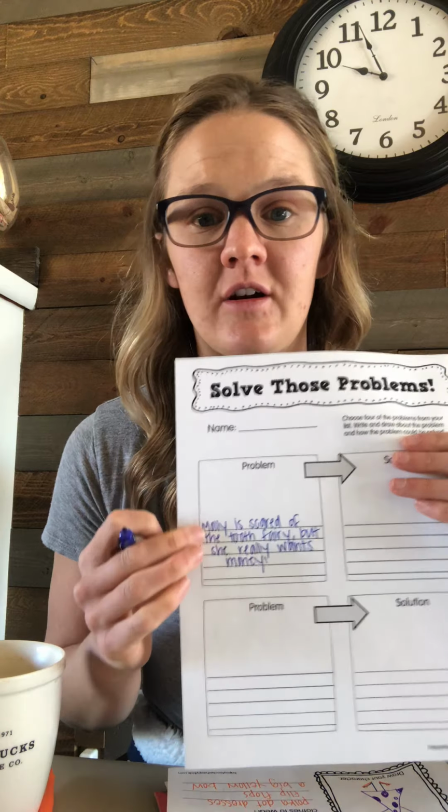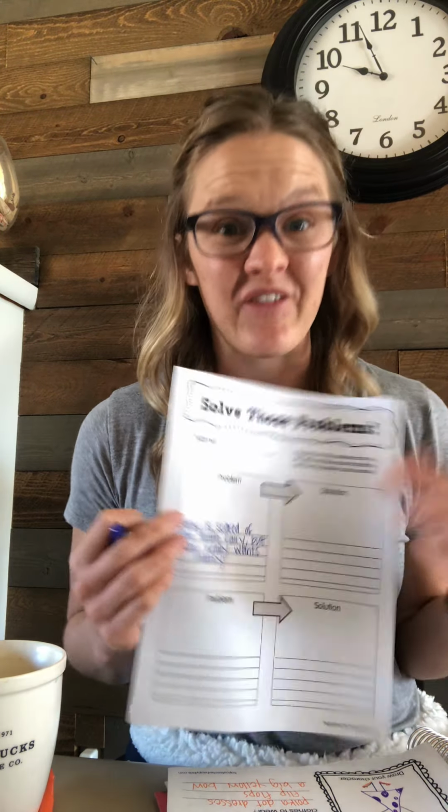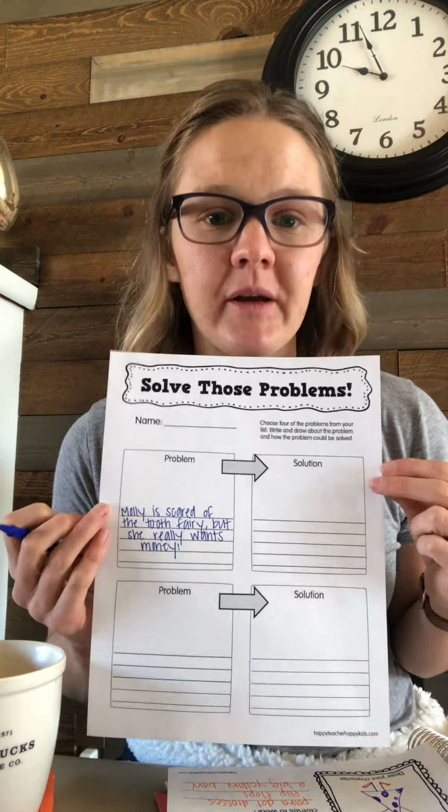So the first problem is I'm gonna say Molly is scared of the tooth fairy, but she really wants money. Okay, so that's the problem, is she's really scared, and all of her friends at school keep asking her what she got from the tooth fairy, and she keeps having to lie to them because she hasn't put her tooth under her pillow yet.